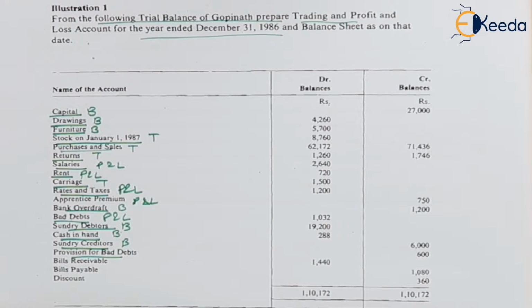Provision for bad and doubtful debts. Now provision for bad and doubtful debts is something that you'll be taking care of. However, it is a part where you need to understand that it will be a part of profit and loss account. So we'll understand where and when to use this. As it's a provision, it will be mentioned on the credit side of profit and loss account. Bills receivable is a part where it is something that you're supposed to receive.